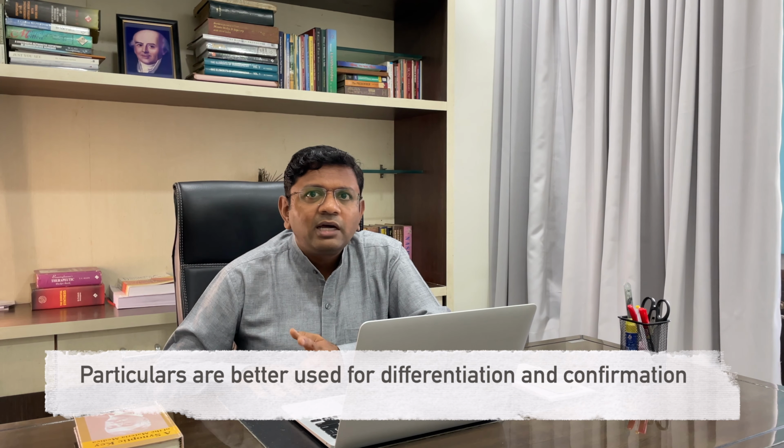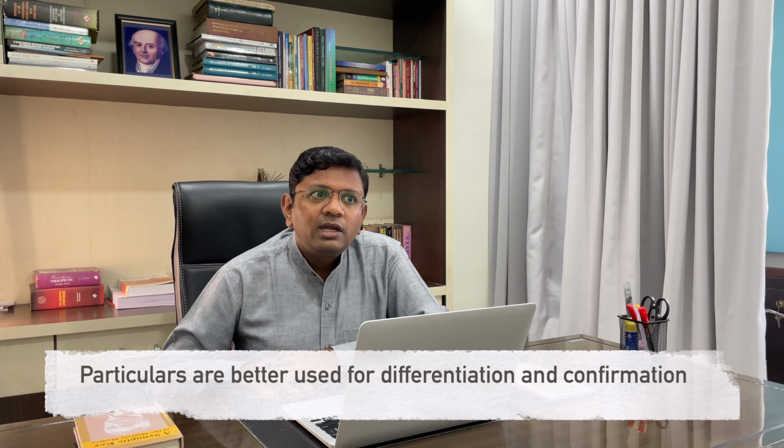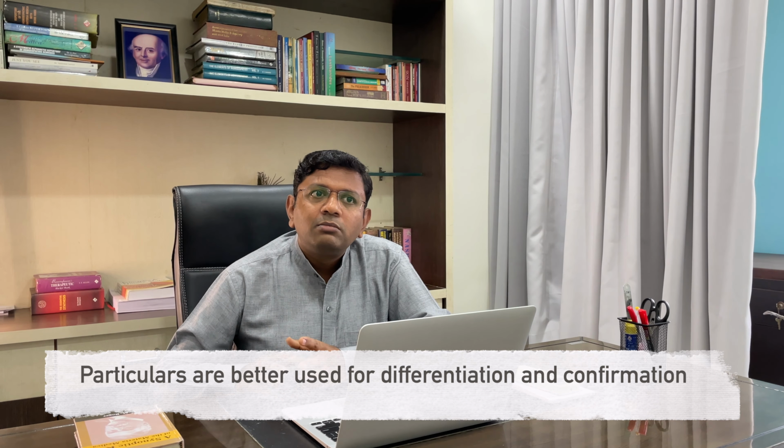Again, the role of particular rubrics in repertorization is at last for differentiation. In Kent's style also, surprisingly, Kent's repertory contains a huge number of particular rubrics. But from Kent's own suggestions and writings, we can understand he gives most importance to mental generals, physical generals, and at last particulars. So particulars are good for differentiation, and you should not take too many particulars for repertorization.